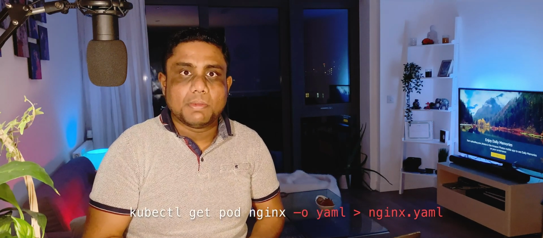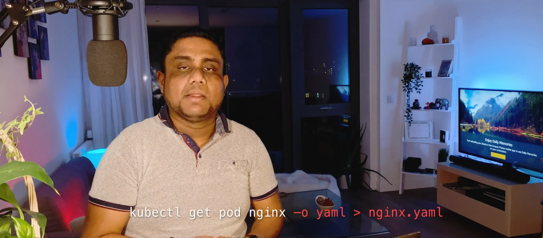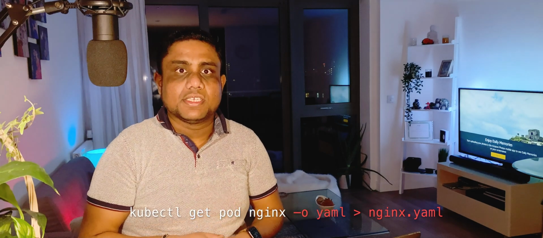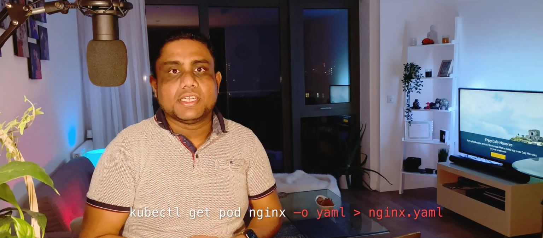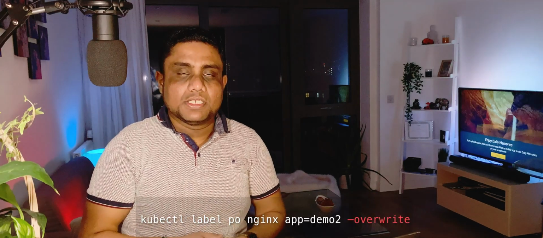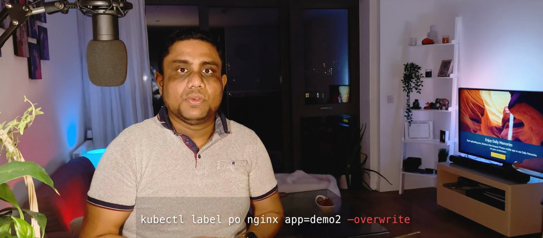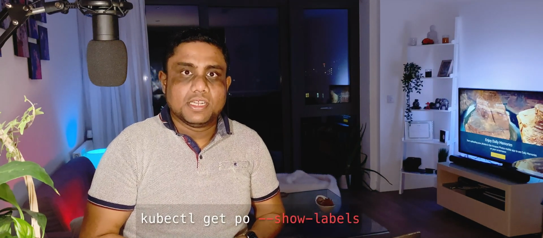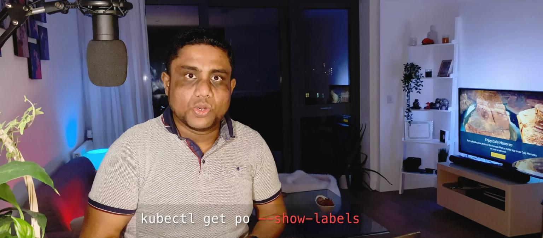If there is a pod created in the cluster and you need to get that specification into a YAML file, you can use kubectl get pod and the pod name with -o yaml to get the definition as YAML and then save it into the file. To label a pod, you can use kubectl label pod and the pod name, and then define the key and the value. If the label already exists and you need to change the value, you can use the --overwrite flag.